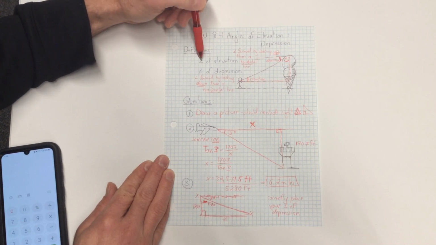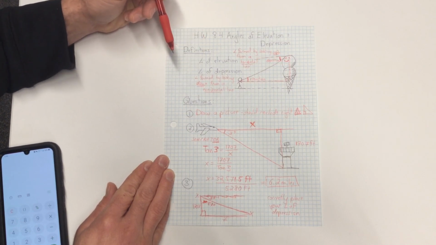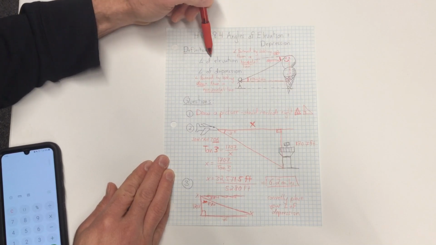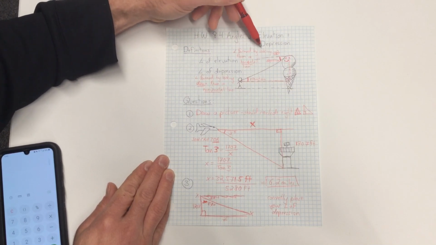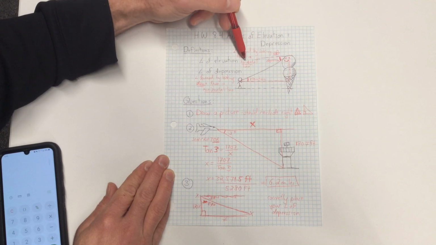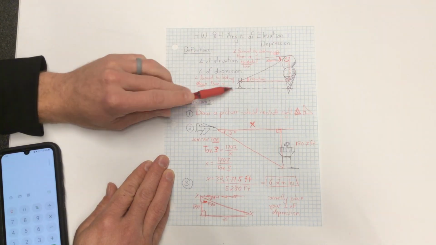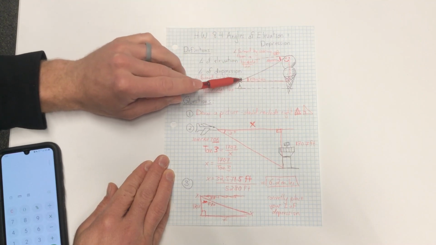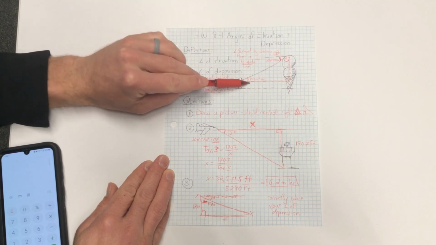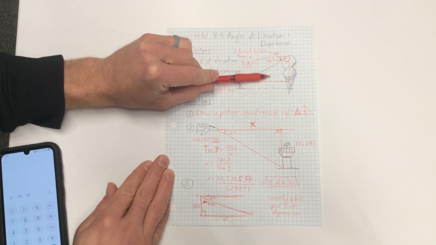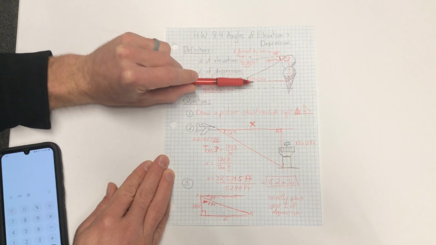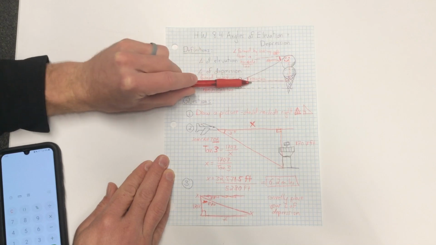Just two definitions, angle of elevation, angle of depression. They're basically the same thing except in opposite directions. The angle of elevation is an angle formed by looking up from a horizontal line. So this small guy looking at this amazing giant double scoop ice cream, he's seeing it at an angle of elevation. Here's the horizontal line and then the angle up. So whatever these degrees are, that's the angle of elevation. It rises up from a horizontal line.